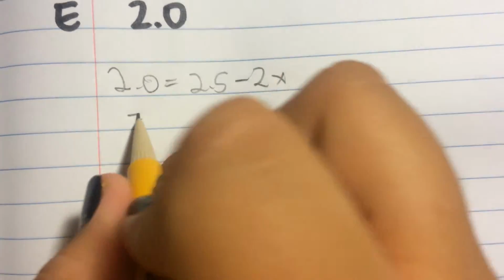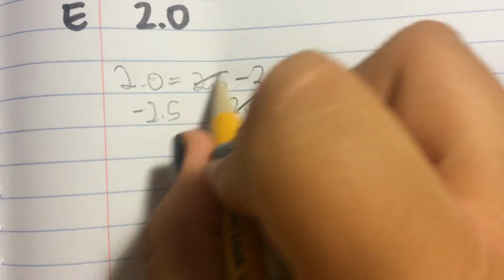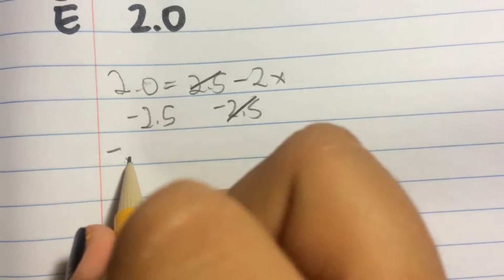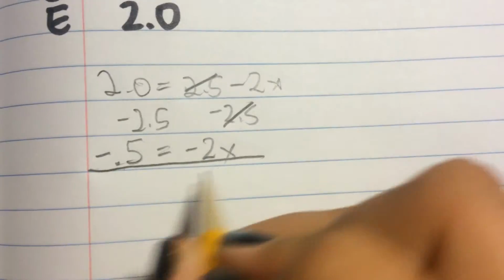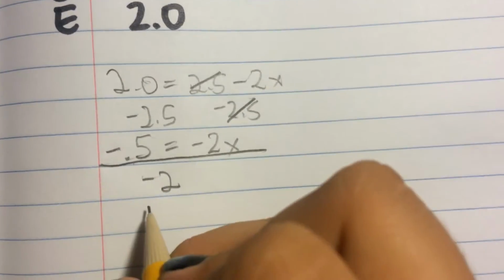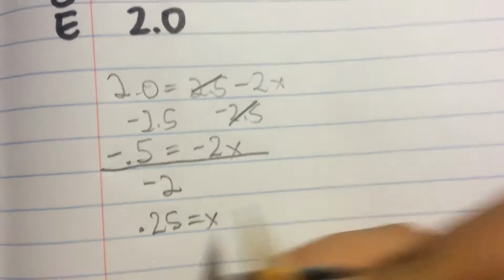We can subtract 2.5 from both sides, so we can cancel these out. We're going to get negative 0.5 is equal to negative 2x. And we're going to divide this by negative 2, so we can isolate x. And we're going to get 0.25 is equal to x.